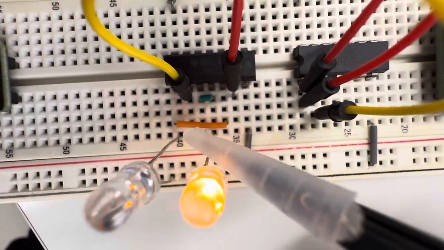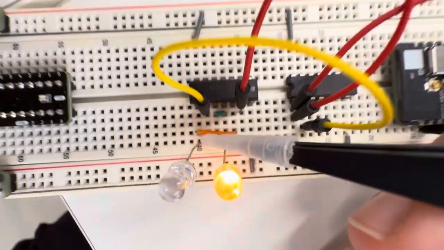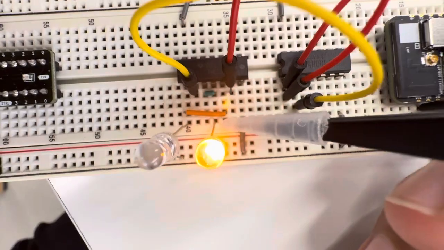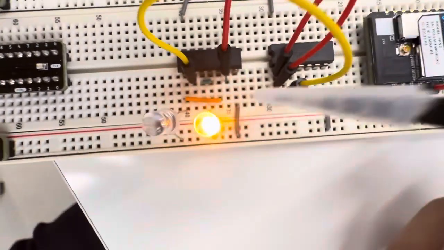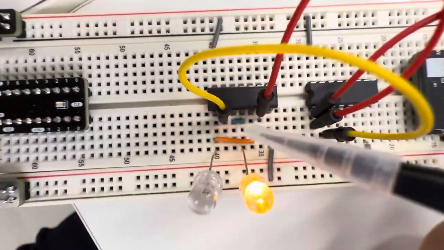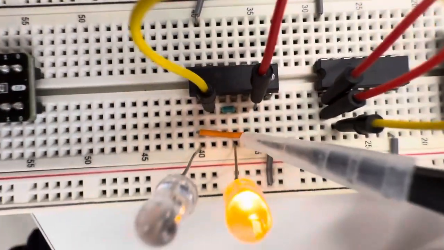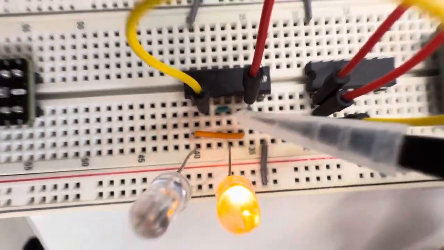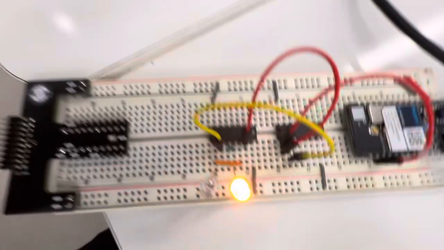This LED, the one that's not on, is connected to the output of the first NOR gate, and this LED, the one that's on, is connected to the output of the second NOR gate. Sorry, they're both NOR gates. And you can also see that the output of the first NOR gate is connected to the input of the second NOR gate, and the output of the second NOR gate is connected to the input of the first NOR gate. So what's happening is, currently the input is off, as you can see on the app.